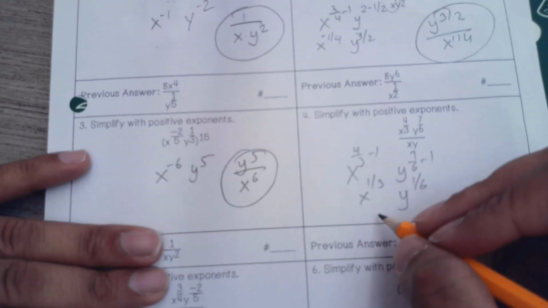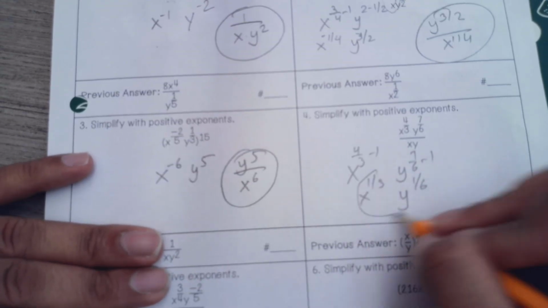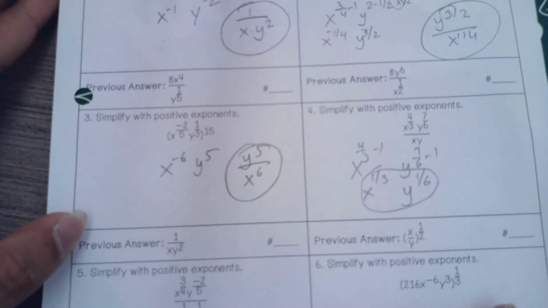right? You can figure it out. If I'm not right, I think it's right. Let me see. The power of 1, I'm going to put.